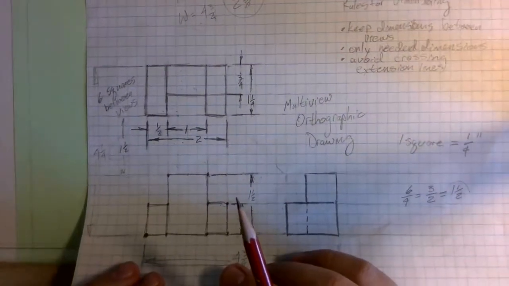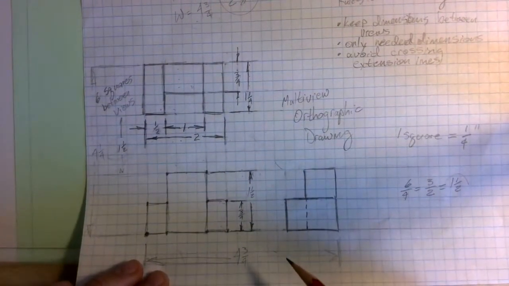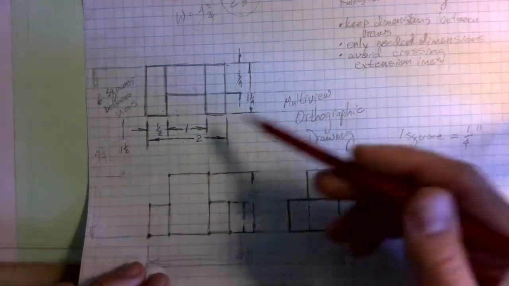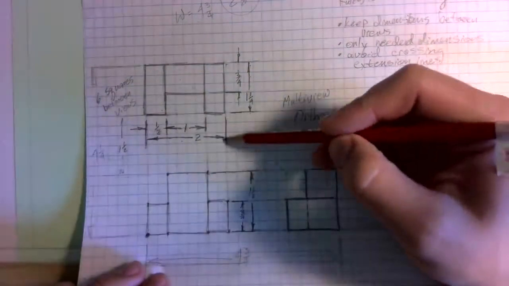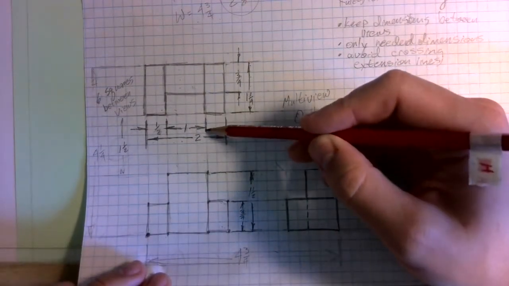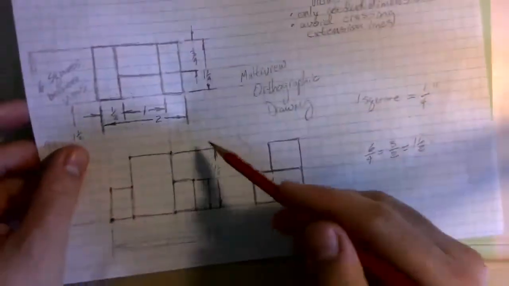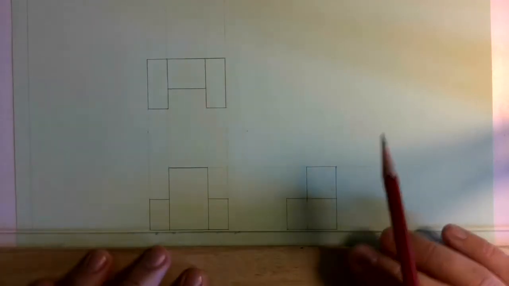So we can pick any of these dimensions that we want to start with. I'm going to just start with these ones on the front view. Well, actually, we could just add all the extension lines right now. If we remember, the extension lines extend off of the edges of the object. So I'm going to add those in now. I will start with these, but then I'm going to add these and then I'll add these. So we'll just throw those on there.